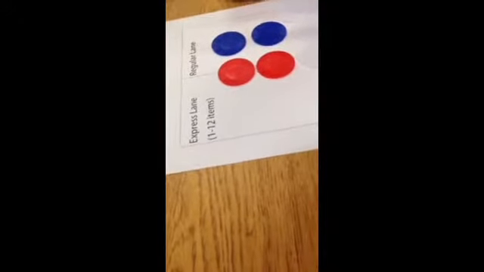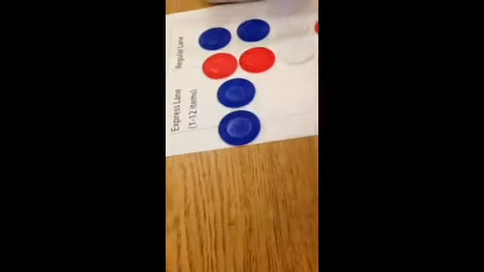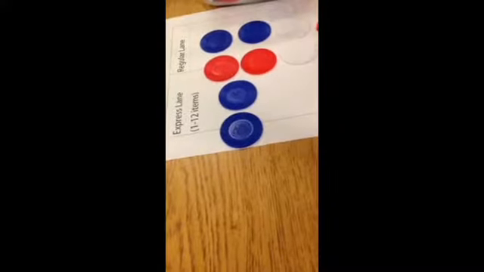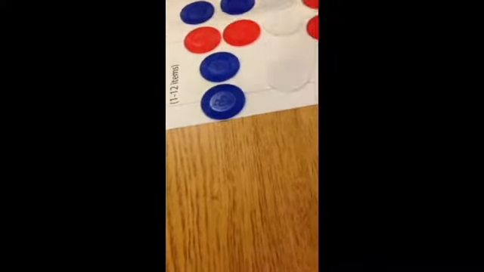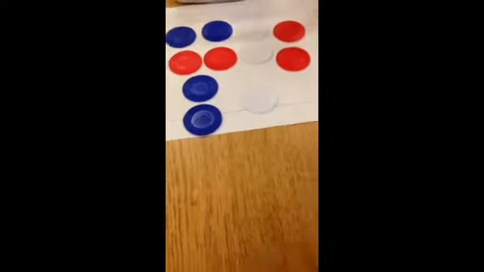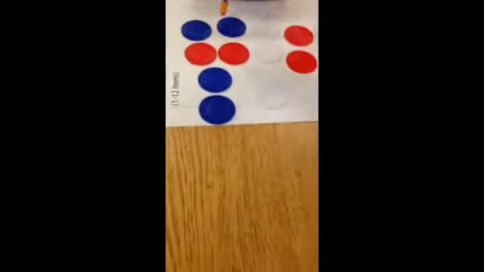They had 2 bunches of bananas. Gotta do 2 bunches. Okay, and finally, they had 1 ice cream. 1. Okay. Now, let's count them. How many items were in their cart all together? 1, 2, 3, 4, 5, 6, 7, 8, 9, 10, 11, 12, 13.